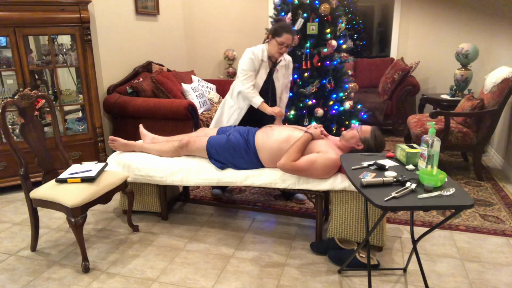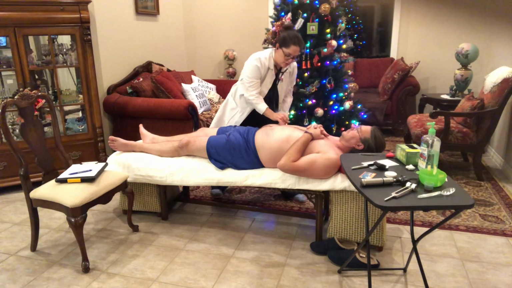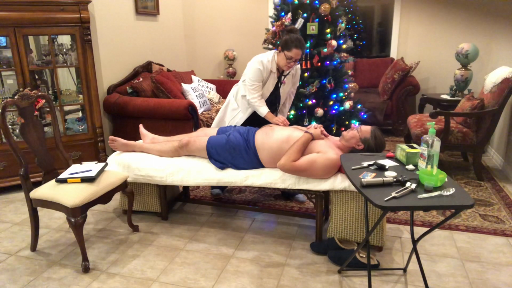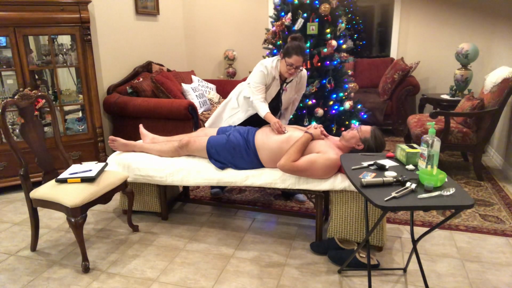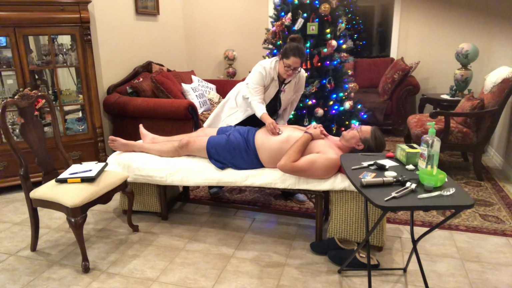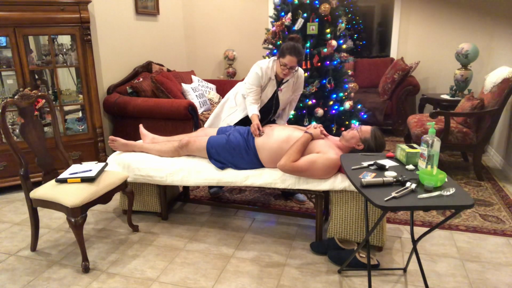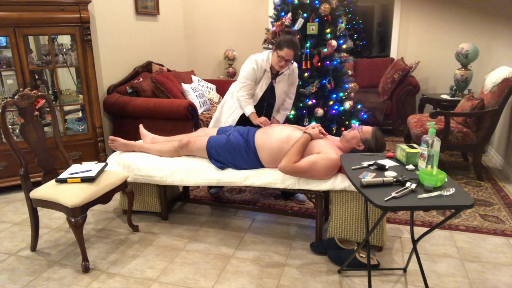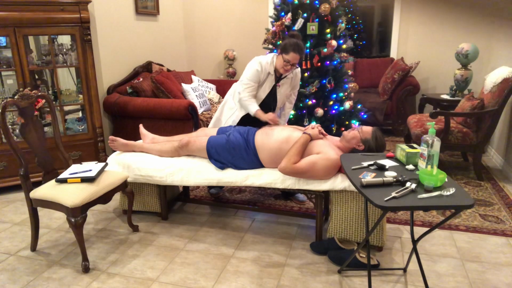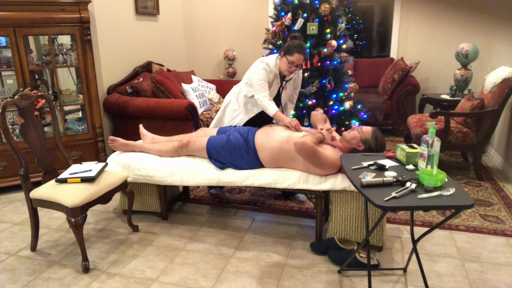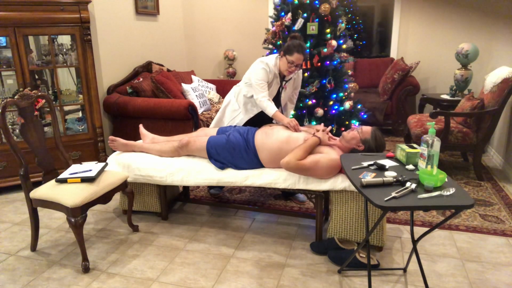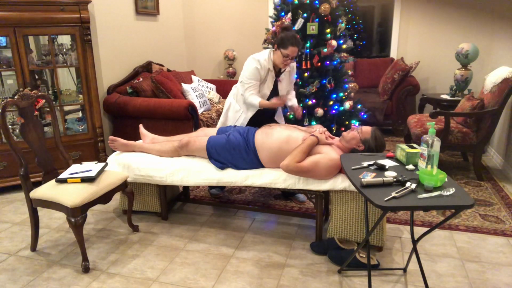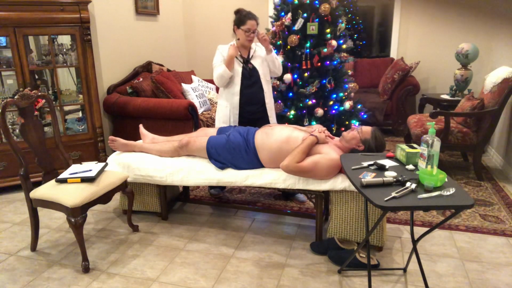I'm going to start at the right upper quadrant. Left upper quadrant. Left lower quadrant. Right lower quadrant. Epigastric area. And I'm hearing bowel sounds in all 4 quadrants, including the epigastric area.